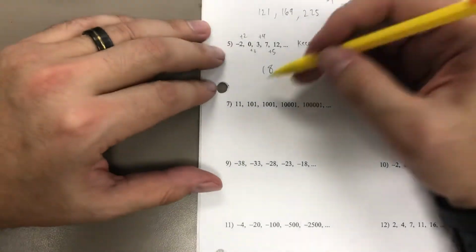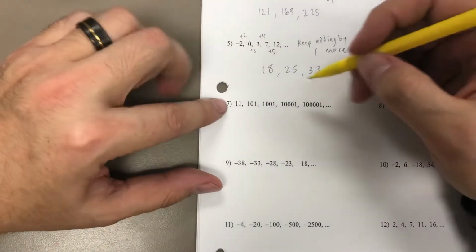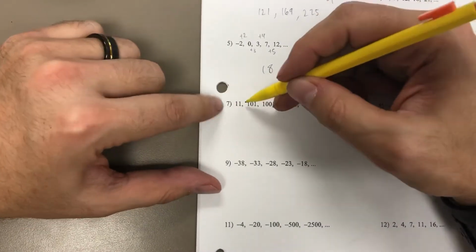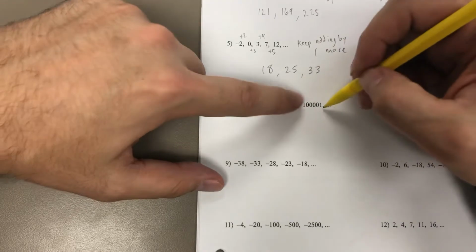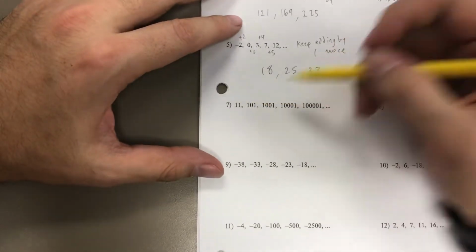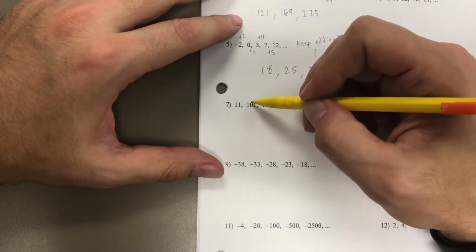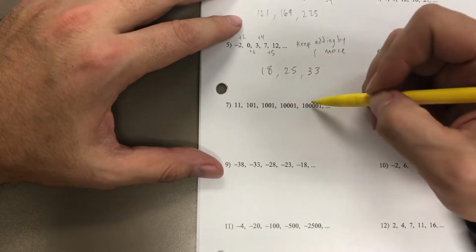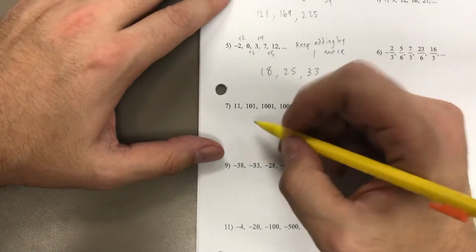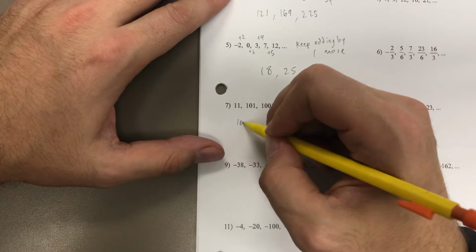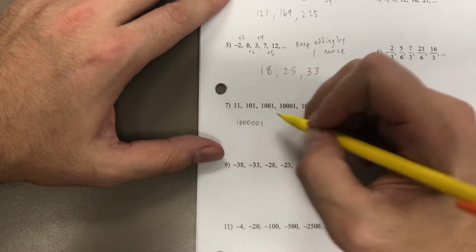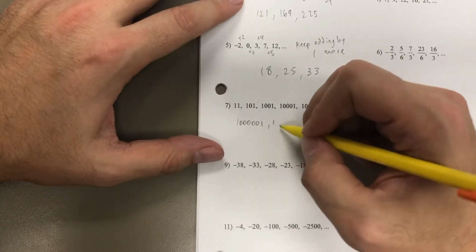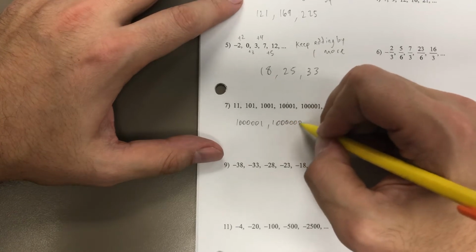So for the next pattern, let's just describe how it looks each time. So it looks like you have 1s on the outsides. And then let's count the number of zeros. So you have 0, 1, 2 zeros, 3 zeros, 4 zeros in between. So the next one is going to be a 1, and then 5 zeros, 1, 2, 3, 4, 5, and then a 1. And then 6 zeros, 1, 2, 3, 4, 5, 6, 1.